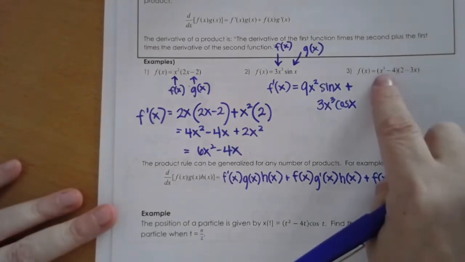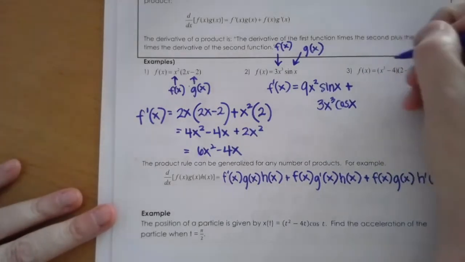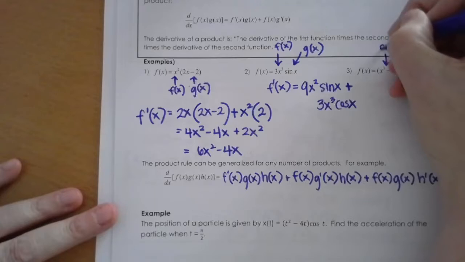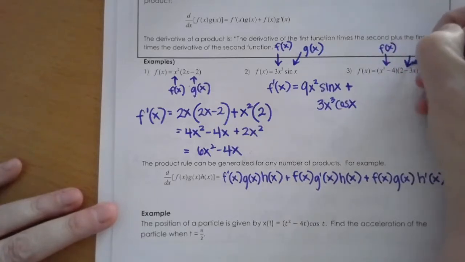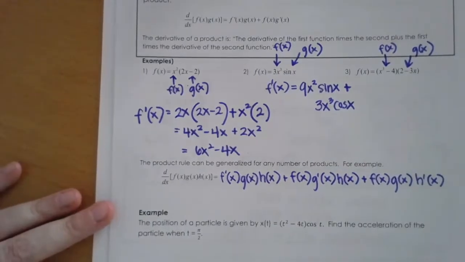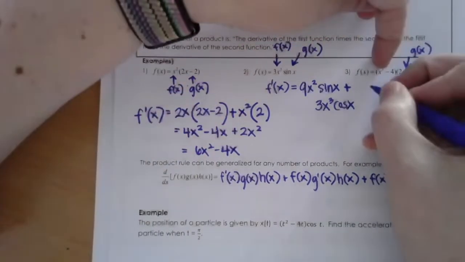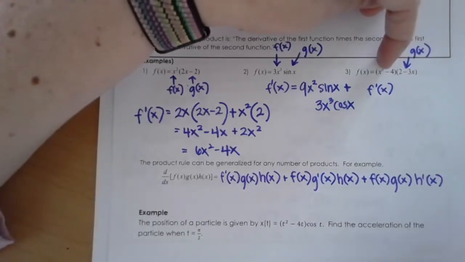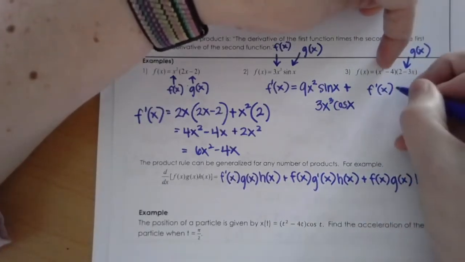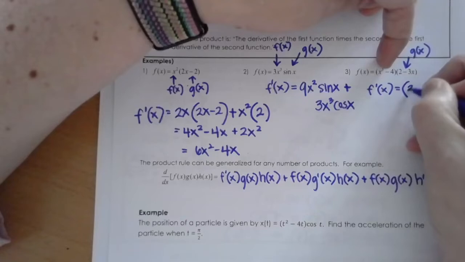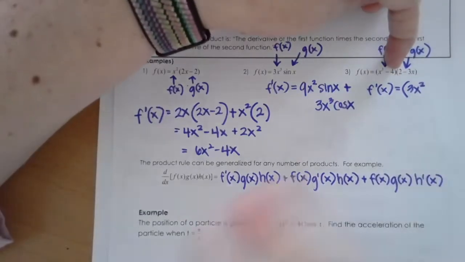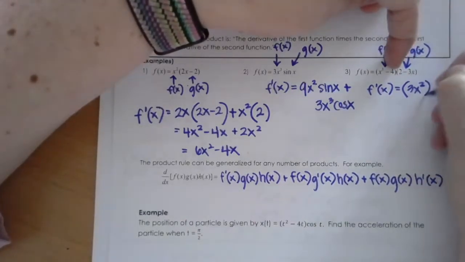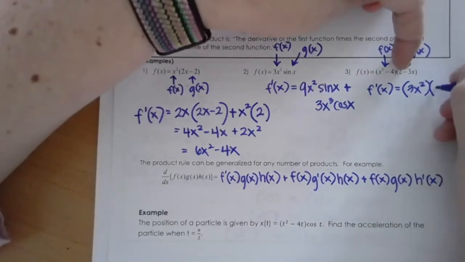Okay, next up we've got two different functions. This first set of brackets, that is my f of x. This is my g of x. So again, apply the product rule. So the derivative of the first is what I'm looking at. Well, the derivative of x to the third is 3x squared. The derivative of 4, that's gone. Times, leave the second thing alone.